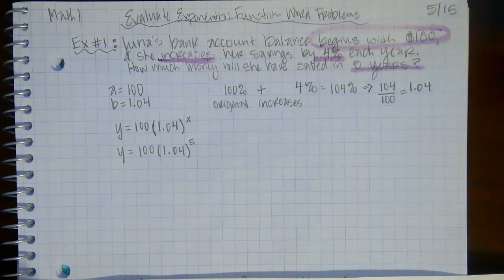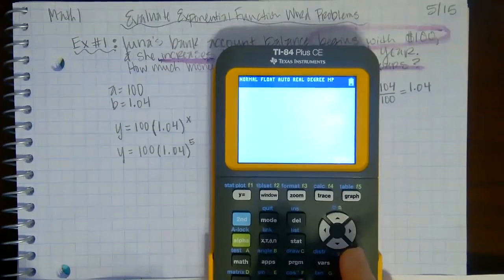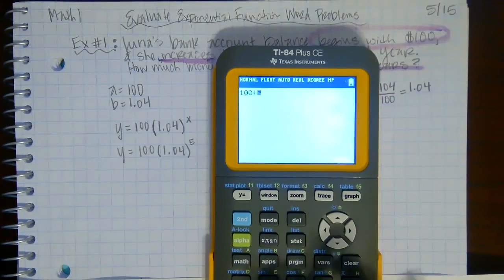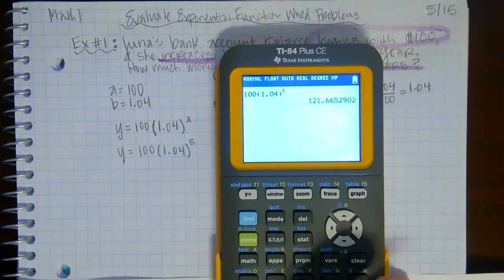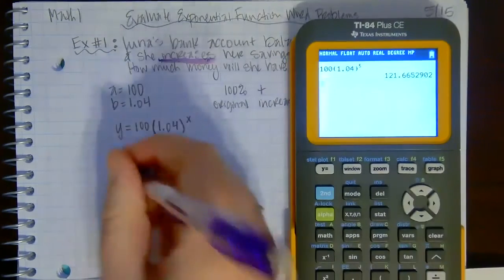And then my calculator, I can actually type that in exactly like that. Okay, so I could put 100, parenthesis, 1.04, close parentheses, and then exponent 5. So it looks like that. And then you can press enter. That's going to give you the most precise answer that you can. So I got about 121.